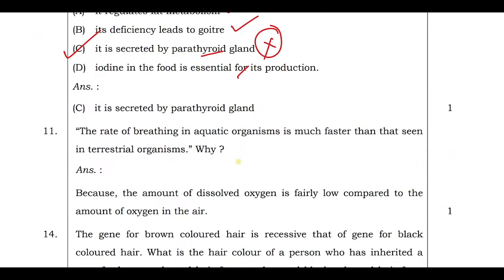The rate of breathing in aquatic organisms is much faster than in terrestrial organisms because the amount of dissolved oxygen is fairly low when compared to the oxygen in the air. Hence, the breathing rate is fairly low in terrestrial organisms when compared to aquatic. In aquatic organisms, the breathing rate is much faster.